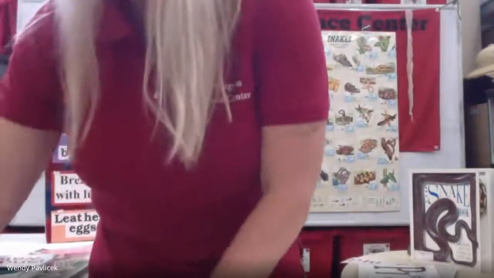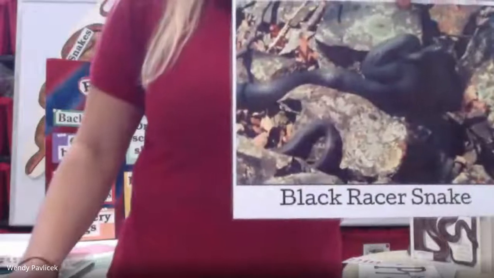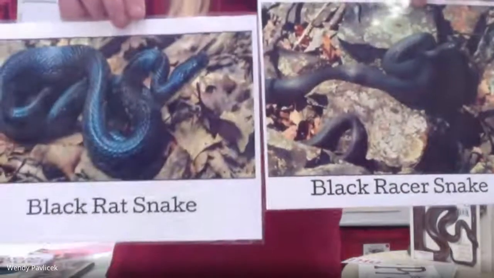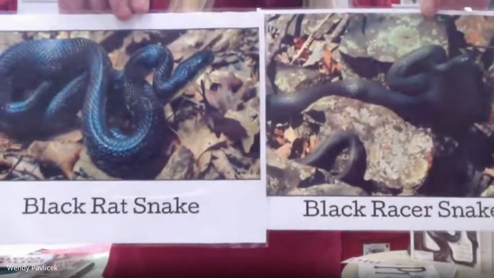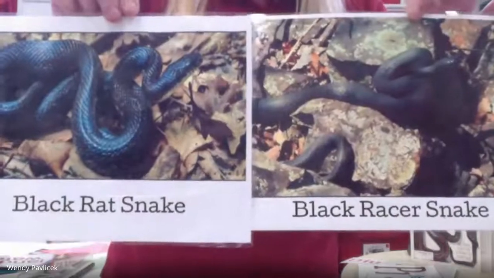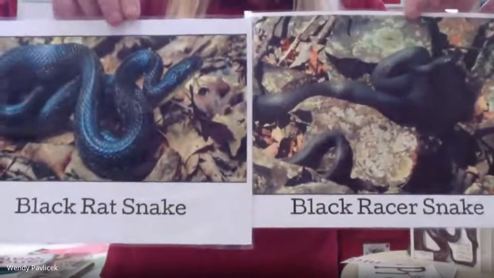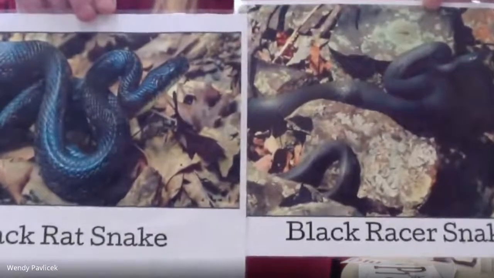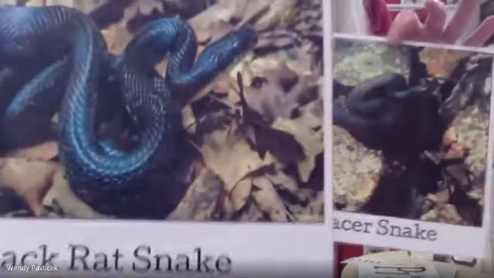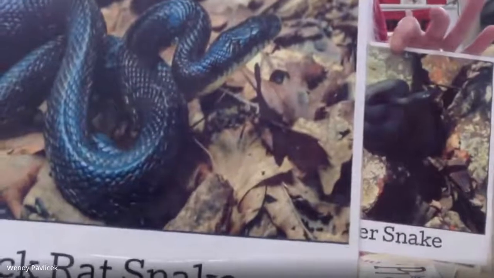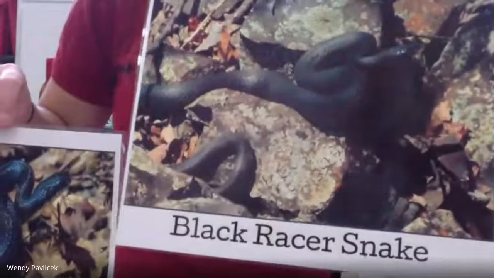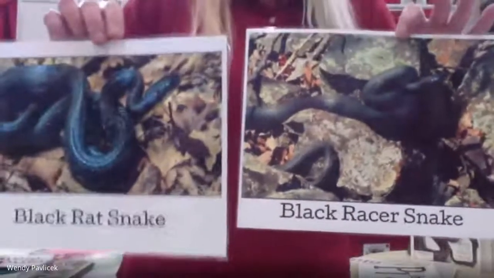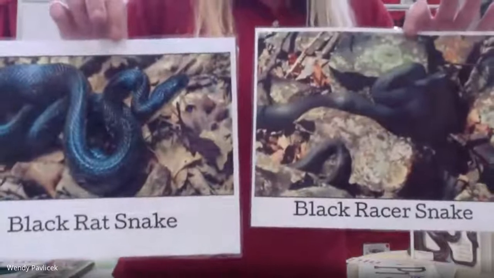Now, there are two types of black snakes in Massachusetts. The smaller is called the black racer, and the bigger of the two is called the black rat snake. Now, look at these snakes. What do you notice is different between them? Because obviously they're both black. What do you think? You might notice that the black rat snake has a little bit of white on the underneath side. You can see it up near the face, where the black racer tends to be a little more solid black.